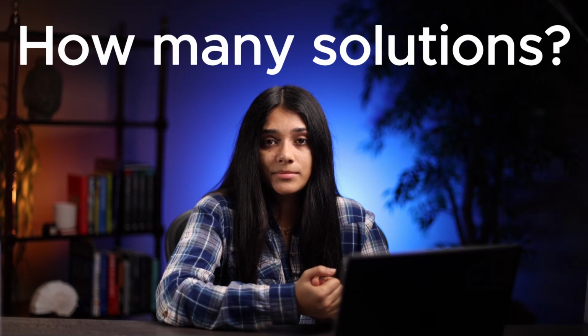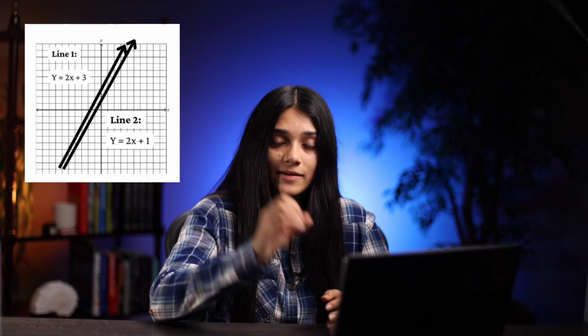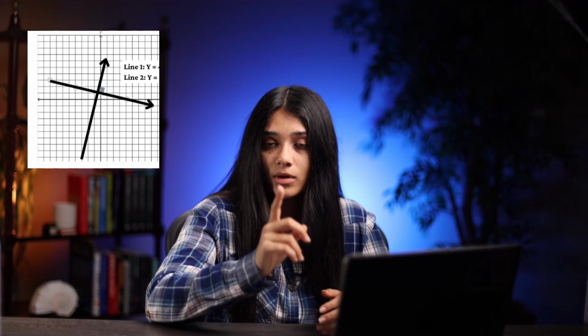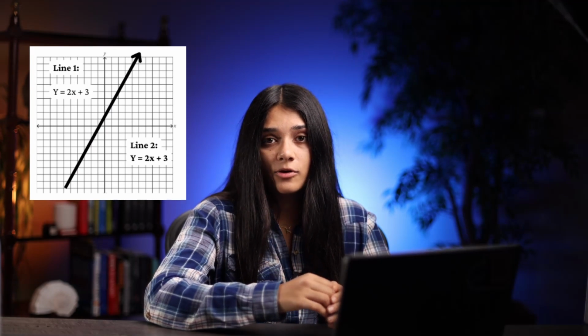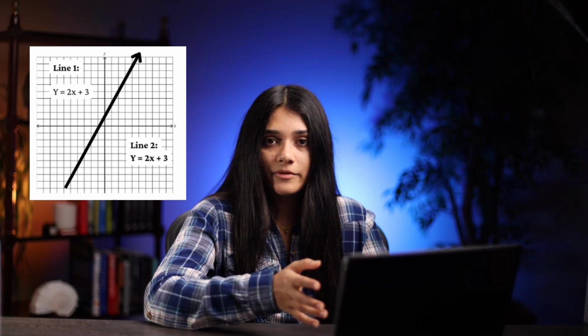Now, if the SAT asks you how many solutions the system of linear equations has, we can also figure this out by looking at the graph and asking ourselves, how many times do these lines intersect? If they never intersect, they have 0 solutions. If they intersect at 1 point, then they have 1 solution. And if it looks like they're the same line, overlapping each other continuously, that means they have an infinite number of solutions.